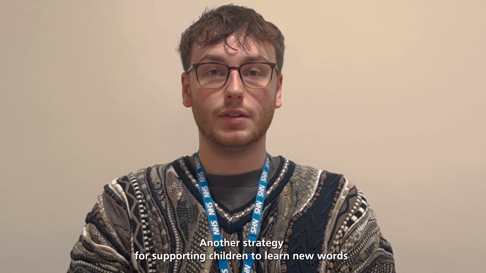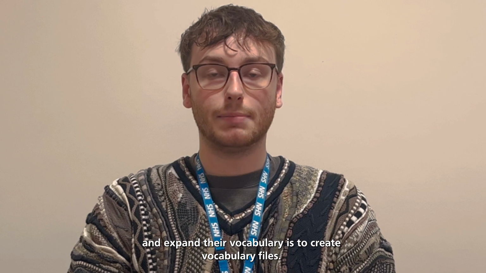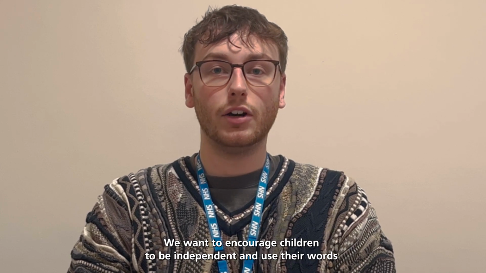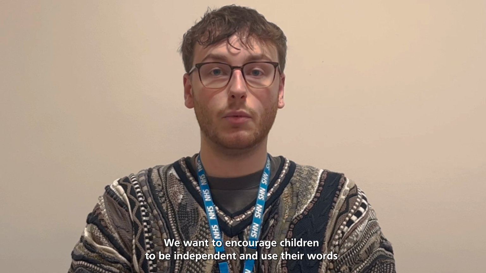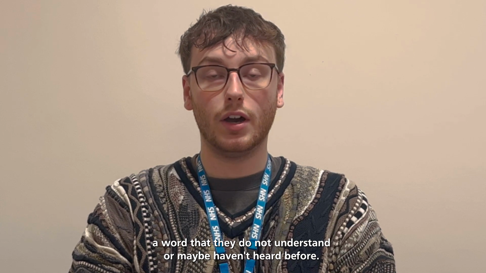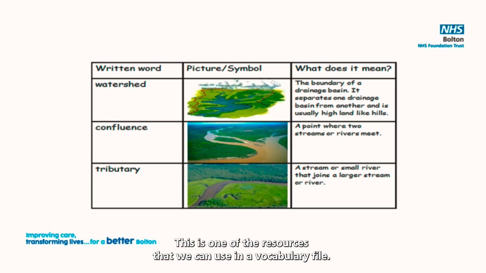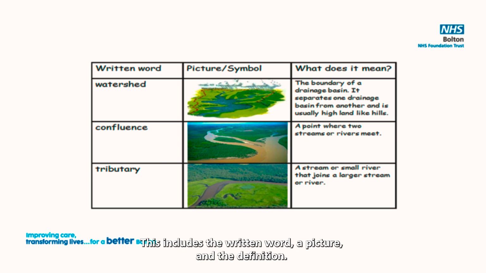Another strategy for supporting children to learn new words and expand their vocabulary is to create vocabulary files. We want to encourage children to be independent and use their word detective skills when they come across a word that they do not understand or maybe haven't heard before. This is one of the resources that we can use in a vocabulary file. This includes the written word, a picture, and the definition. For younger children, you can include symbols or more simple pictures, and you might also want to use a shorter and more simple definition.